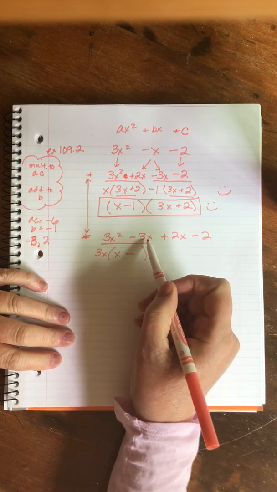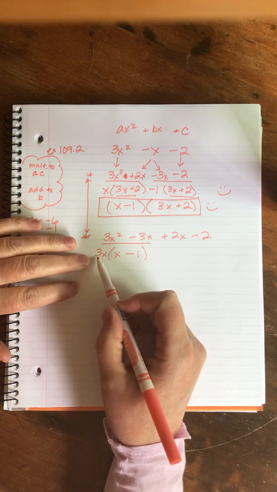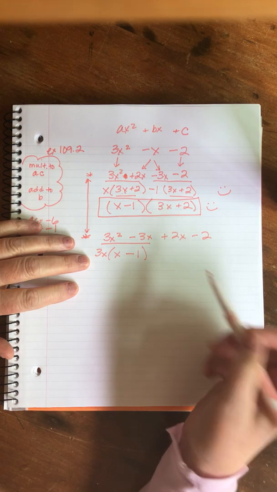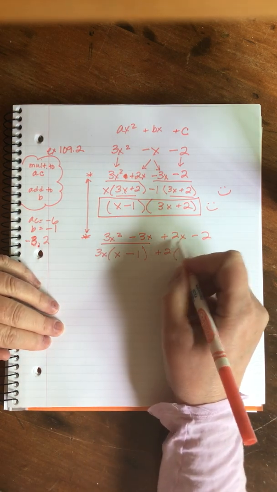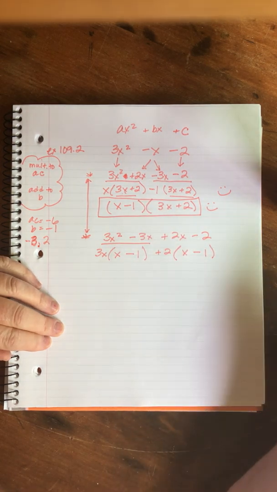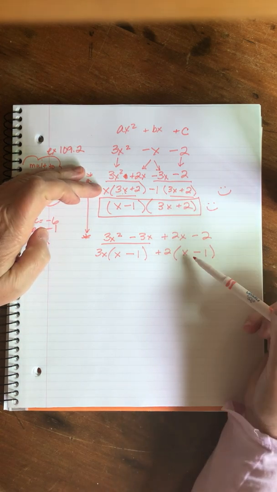Remember that when you factor everything out, it's 1, so then if you distribute it, you'll get that 3x back again. And then here, oh look, we can pull a 2 out, and what do we get? x minus 1. Now, let's compare this to this.